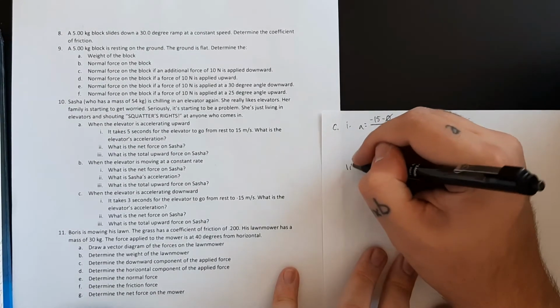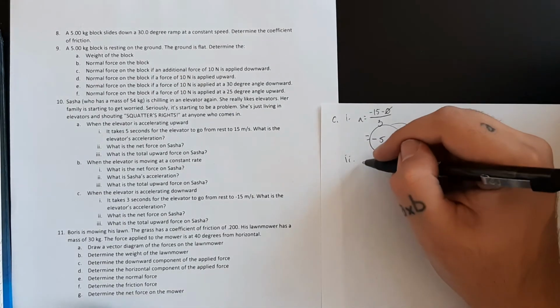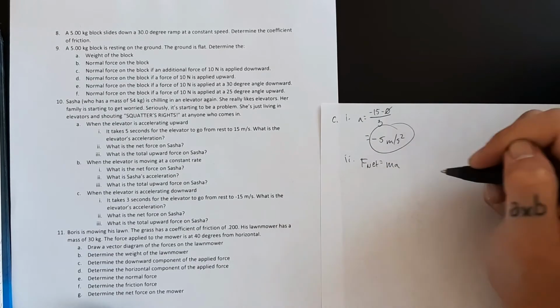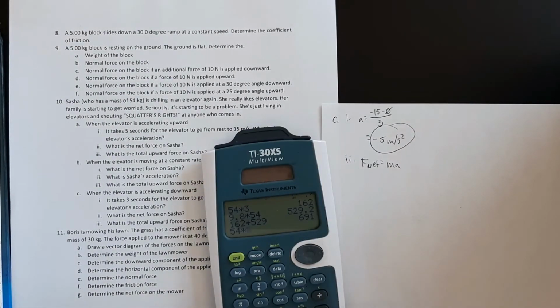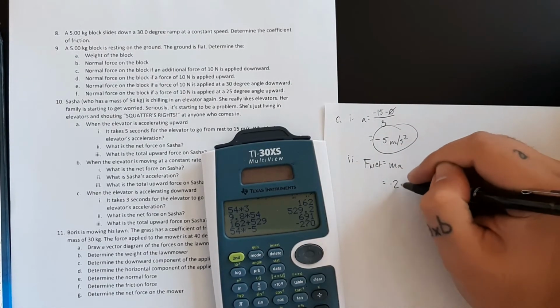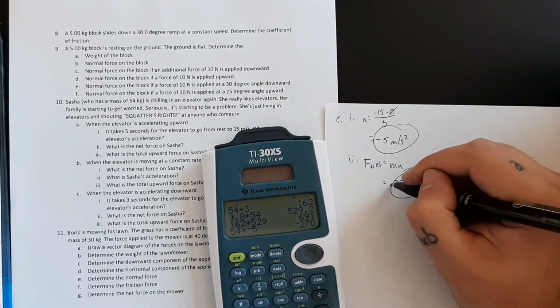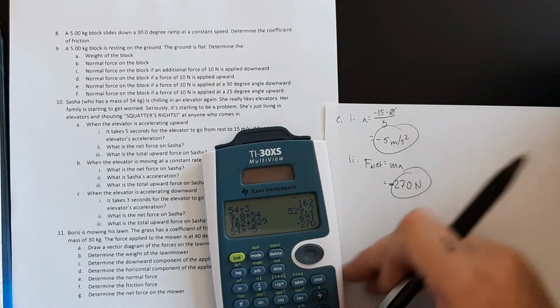Okay, for part 2, what is the net force on Sasha? Again, we can do F net equals mass times acceleration, so 54 times our acceleration of negative 5. In this case, we've got a net force of 270 newtons. And remember, in this one, it said that down was negative, so this force is going downward, which will be important in the next bit.